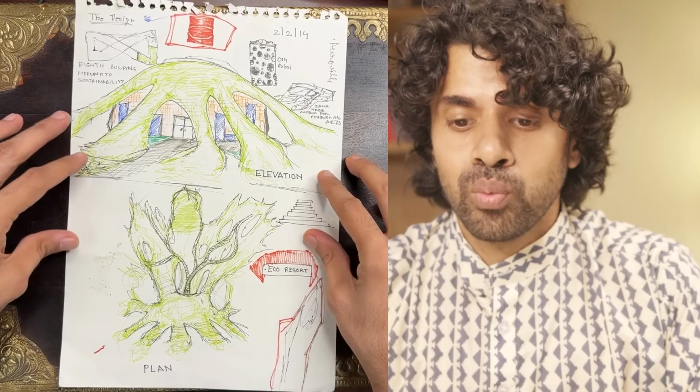Okay, so the next project is a really special one. I remember I'd done this in my second year. Before we actually started the project, we were given this exercise of just sketching out whatever is in your mind. What are you thinking about this project? So this was actually a resort design, an eco-friendly resort design. And this is what I had come up with. Okay, so this was the project.